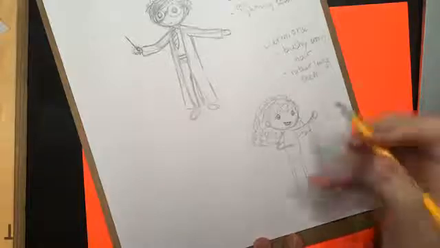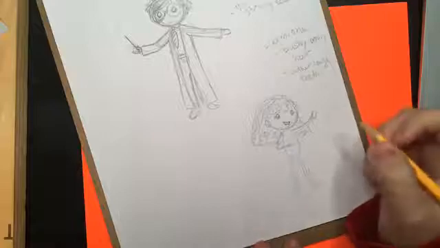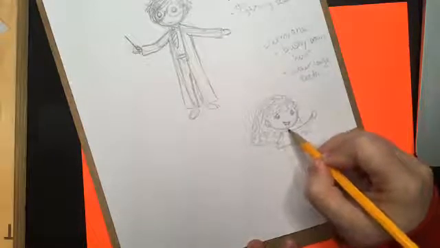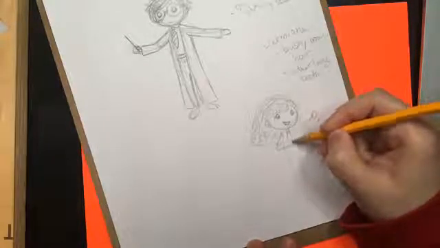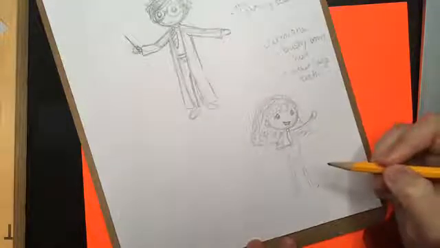And I don't think it mentions her eye color, but I imagine they might be brown. And she also has a tie. So same thing, circle and leaf shape for a tie.